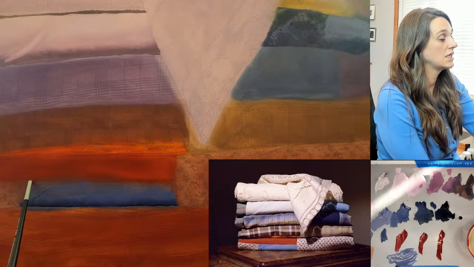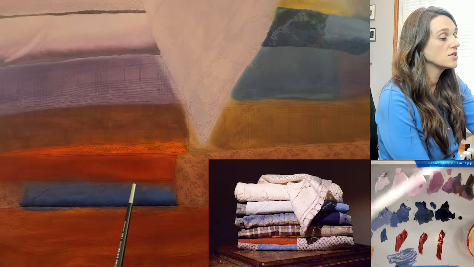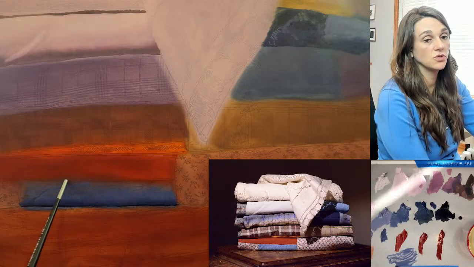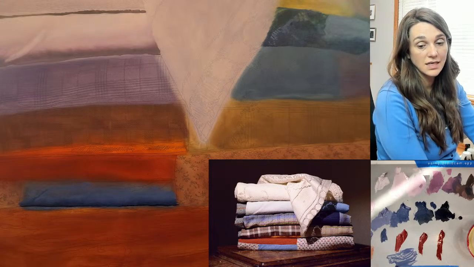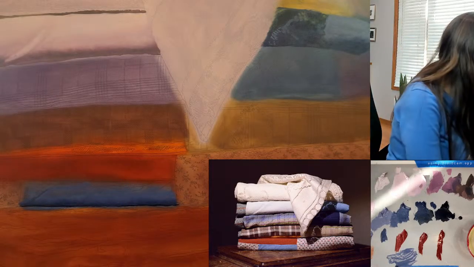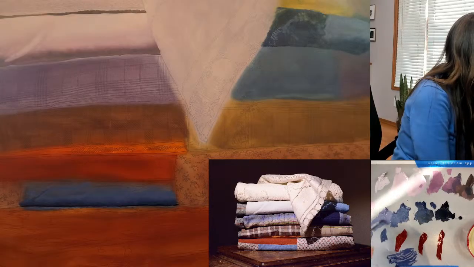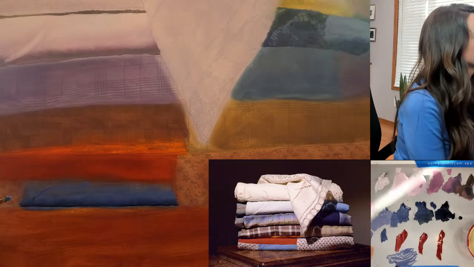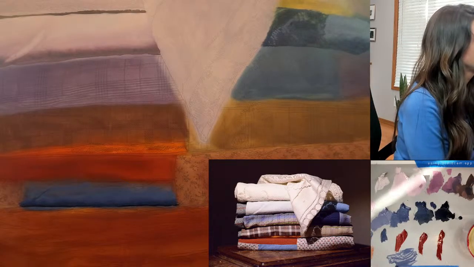Now there is a slight hit of a lighter edge just on here, just where this has been sewn together. But again, I'm going to leave that until I put in all the rest of my highlights. So we're just going to move up to this one here.